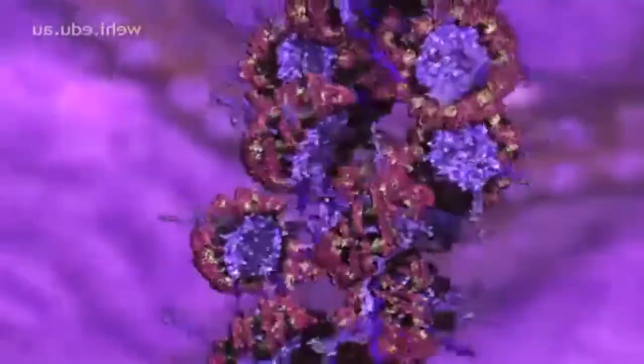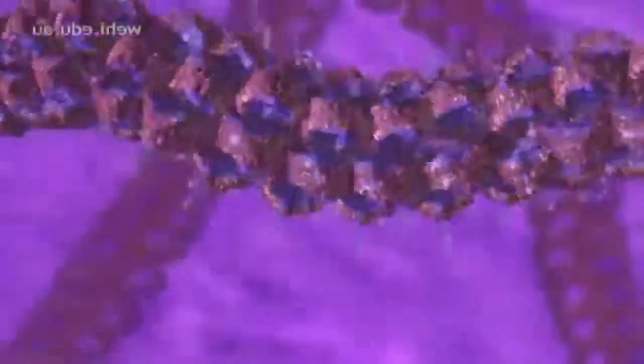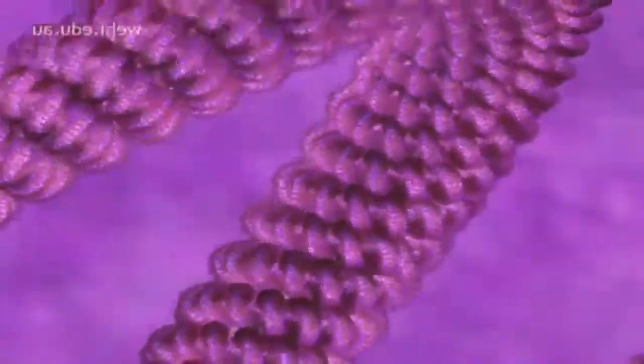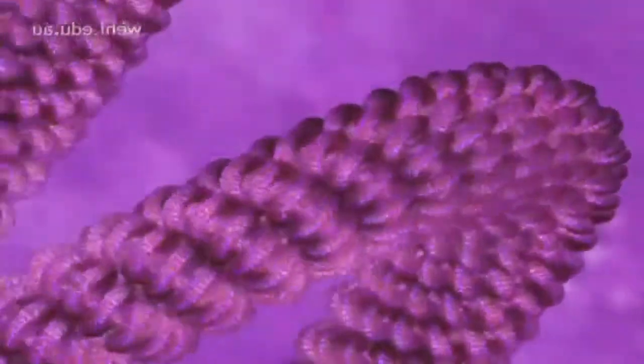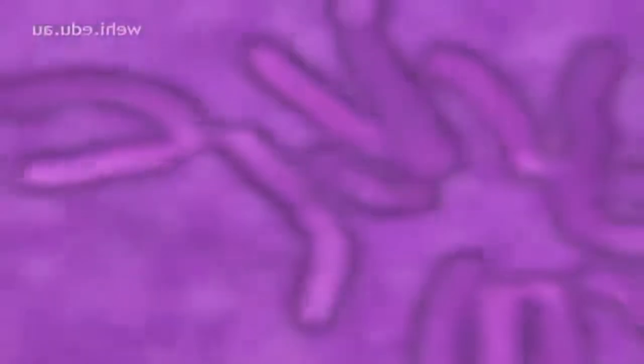Next, the nucleosomes are packaged into a thread. The end result is a fiber known as chromatin. This fiber is then looped and coiled yet again. Leading finally to the familiar shapes known as chromosomes, which can be seen in the nucleus of dividing cells.